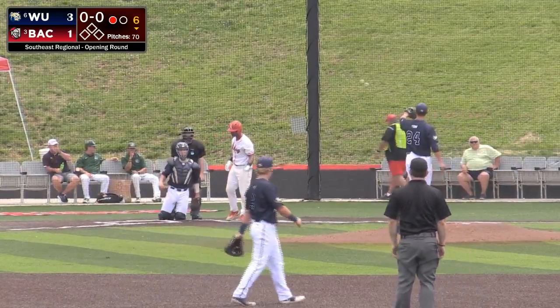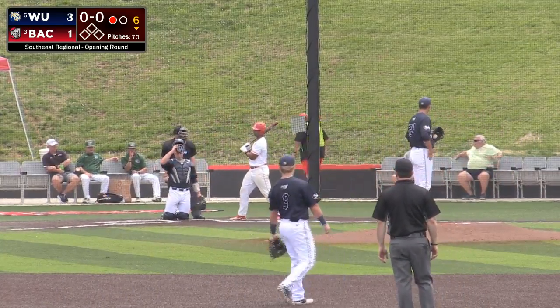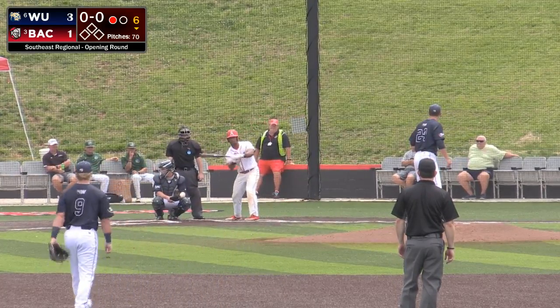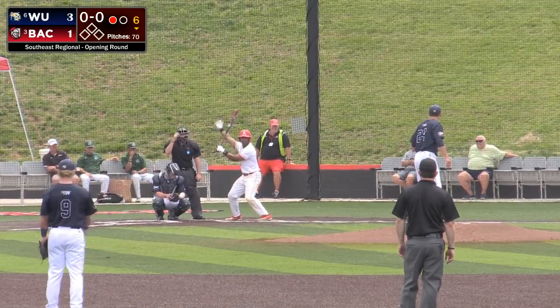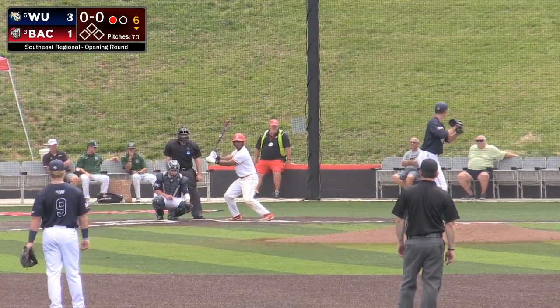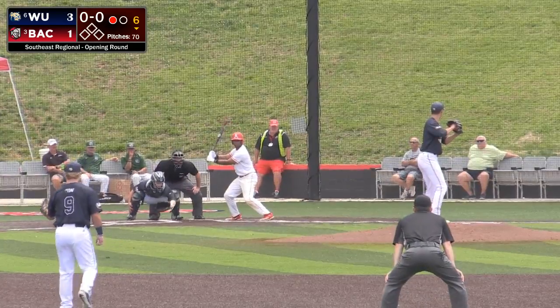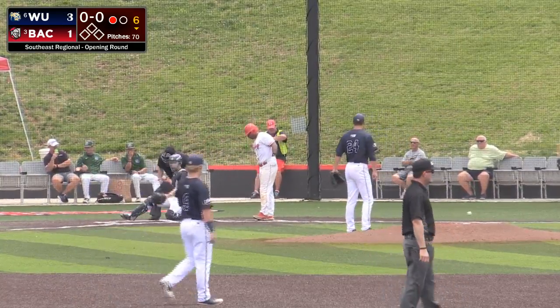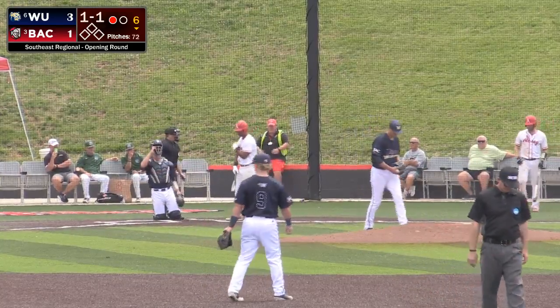As here is Luke Kiraton up. And he'll take strike 1. Kiraton 0 for 2 today. He's flown out to right and grounded out to short. Belmont Abbey also picking up one of the 4 at-large bids to get in here to the Southeast Regional. As that one skips away from the catcher, ball 1 to Kiraton.